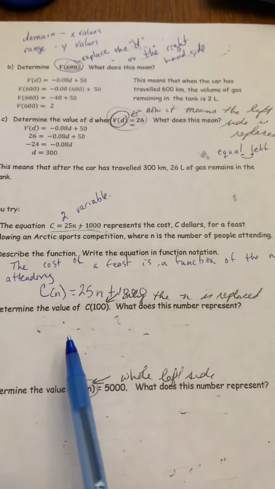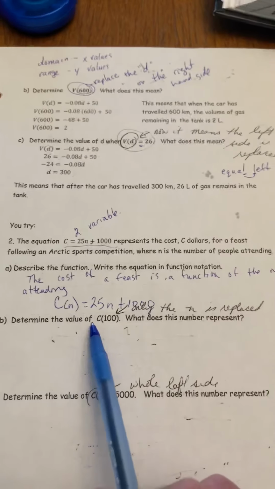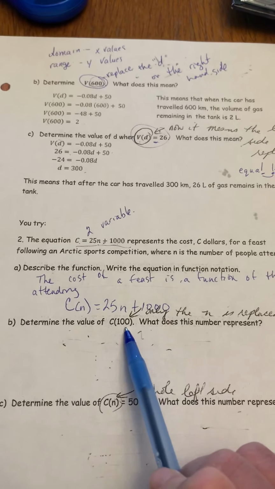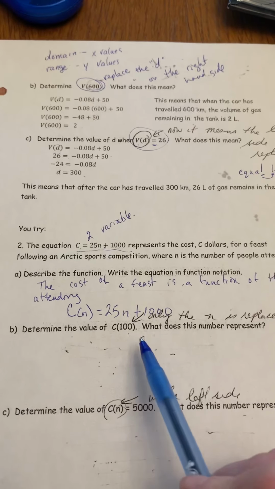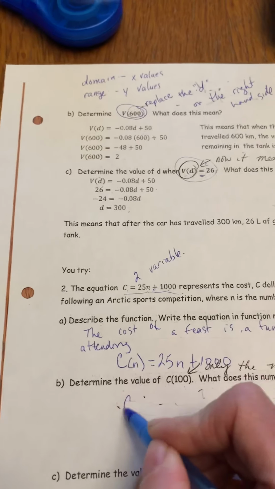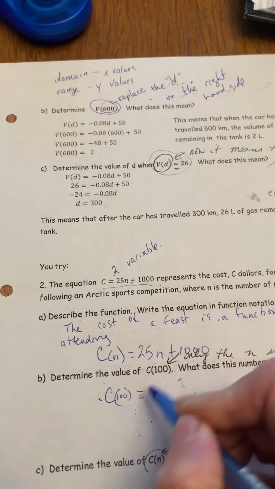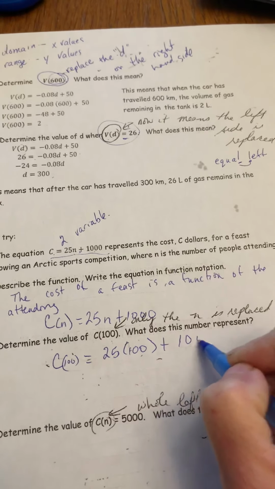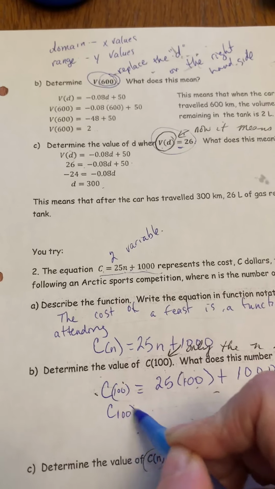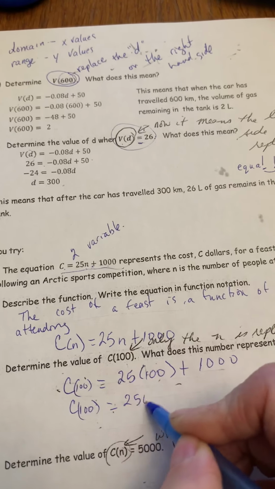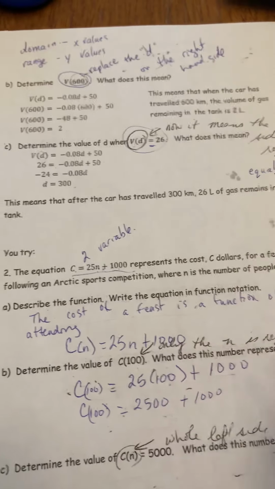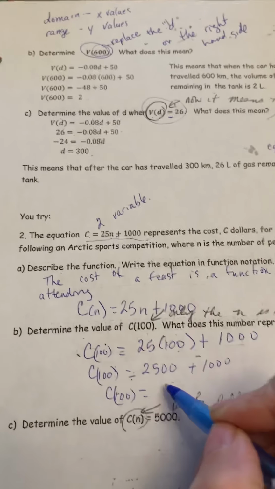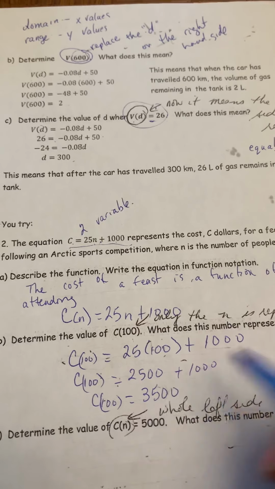Now we got to think about this. Did we remember from up here? Determine the value of C of 100. What does this number represent? What side is that going to go on? It's going to go on the right-hand side. Only the C is going to be replaced. C of 100 is equal to 25 times 100 plus 1,000. And now we just work it out. 2,500 plus 1,000. And so C of 100, which means 100 people attended the feast, is going to be $3,500.